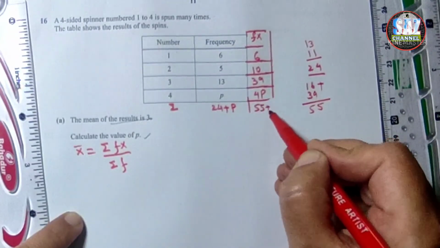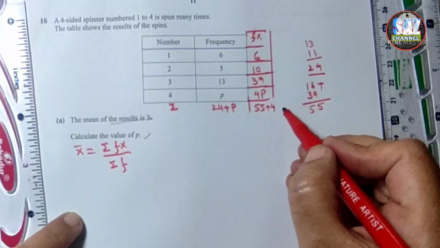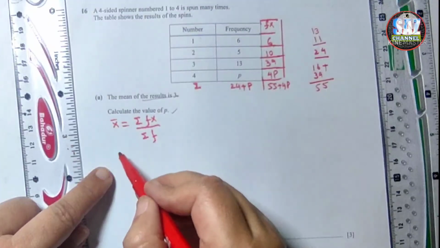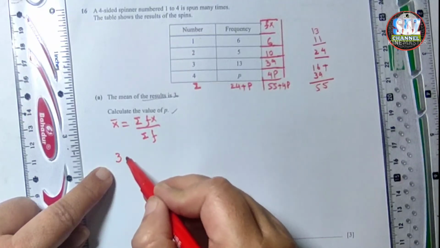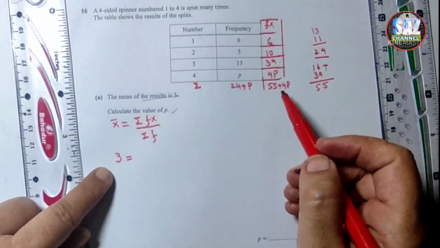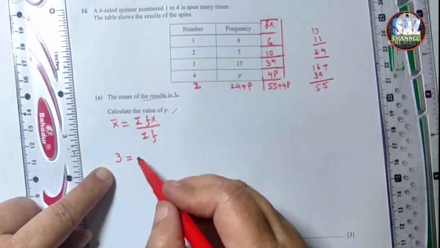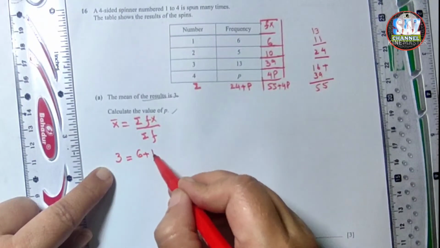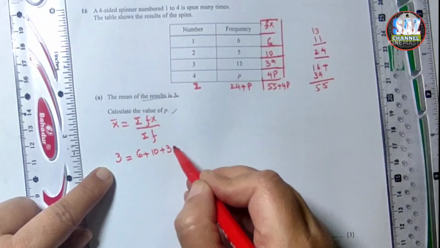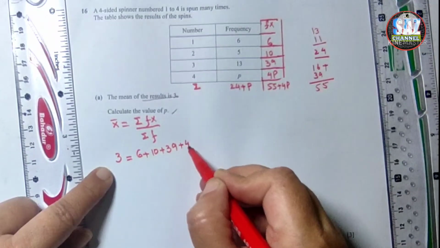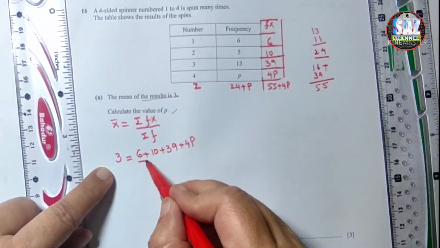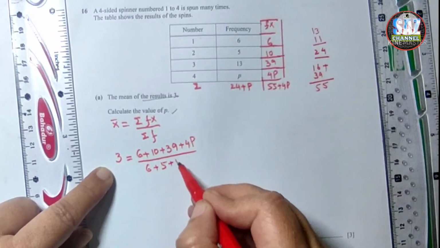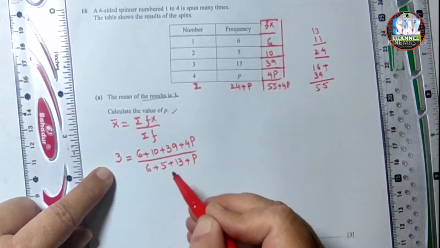Now the value of the mean is 3, and summation fx is 55 plus 4p. Or what we can do is write it over here: 6 plus 10 plus 39 plus 4p upon 6 plus 5 plus 13 plus p. Okay, now look.